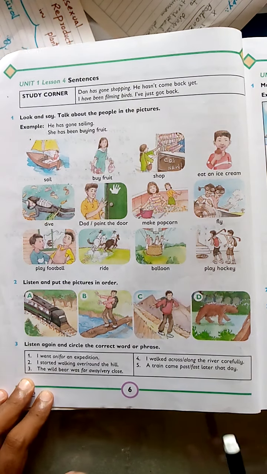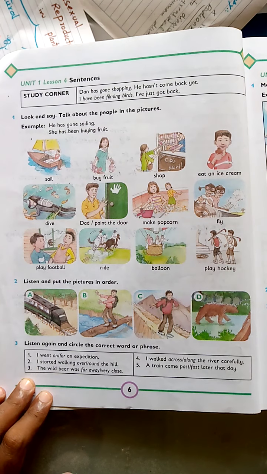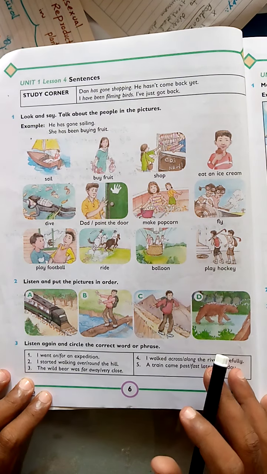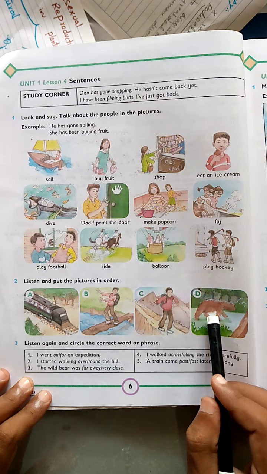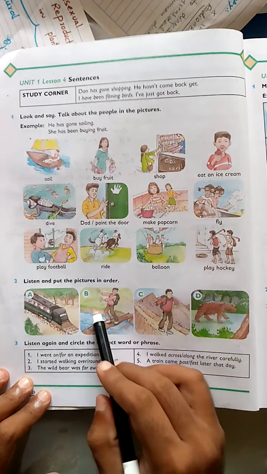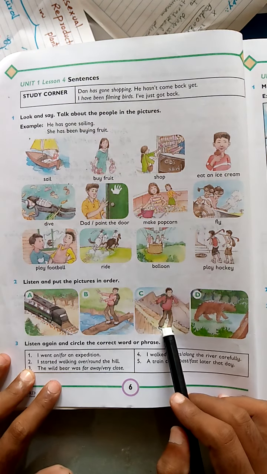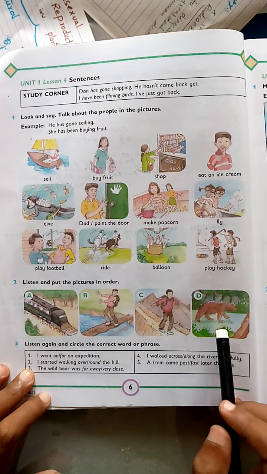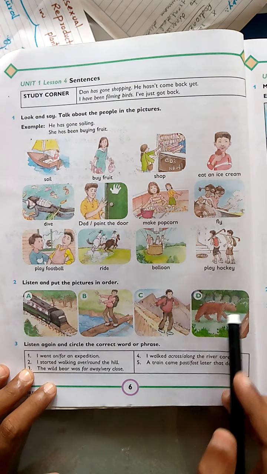if we put pictures in correct order, we must place first of all picture number D, then picture number C, then B and A, because here is a boy who watched a bear coming towards him from the mountains.